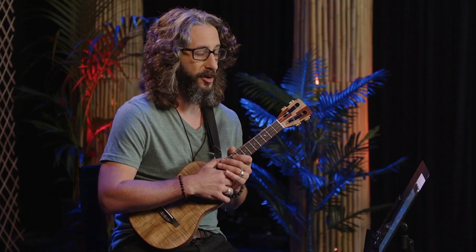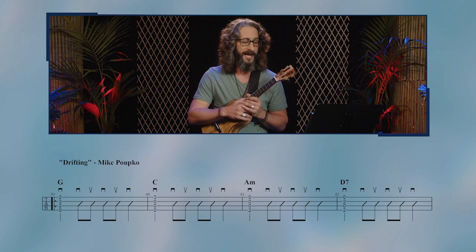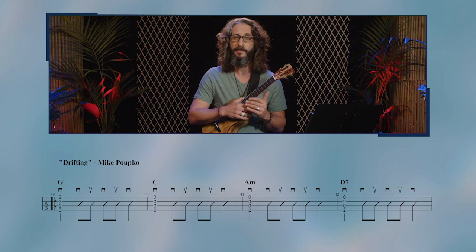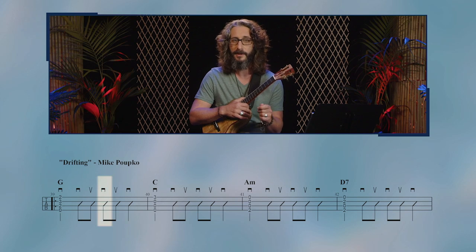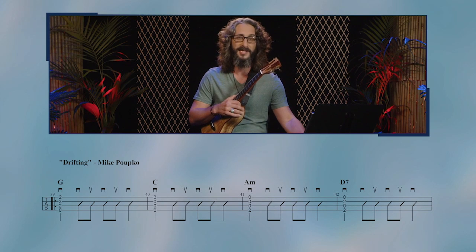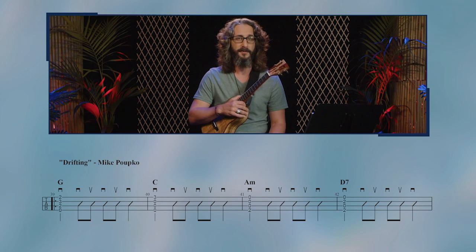This song is called Drifting, and you could find it in your workbook. We're going to play through the chord progression. The first chord is G, and once again, the strum pattern is down, down, up, down, up, down. 1, 2, and 3, and 4. The metronome is set to 63 beats per minute. See if you can keep up with me, but don't worry if you can't. You'll practice on your own.